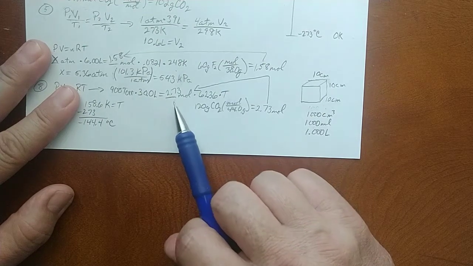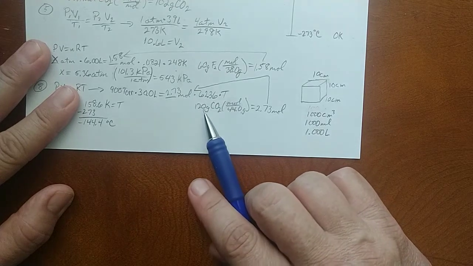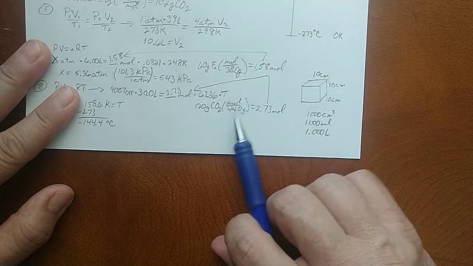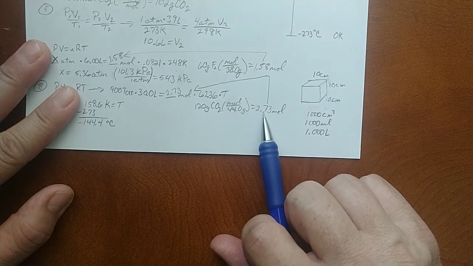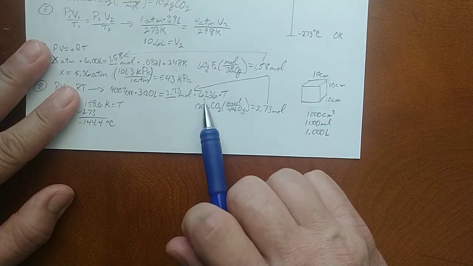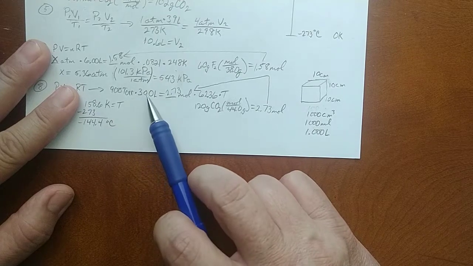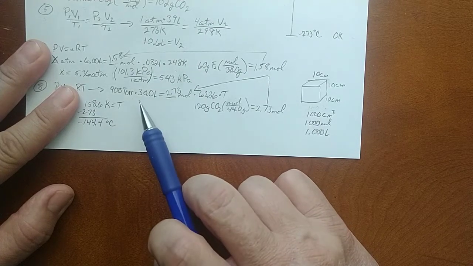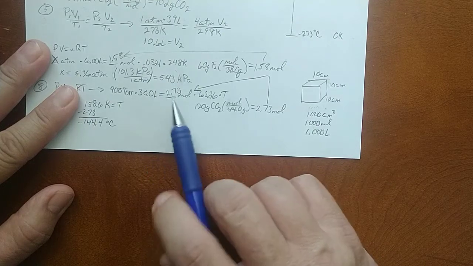Well, what do I know? I know grams of CO2. And by this point, we should be able to take grams divided by the molar mass and get moles. I did that moles value, so I could put it here. And now I have 4 out of the 5 values, and I can solve for T. So 900 times 30 divided by 2.73 divided by 62.36 will get me T.